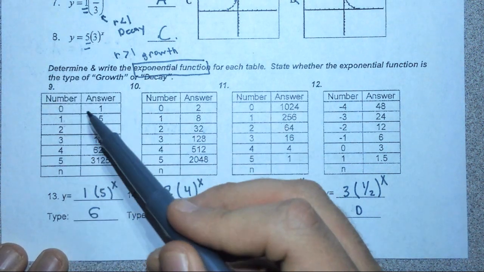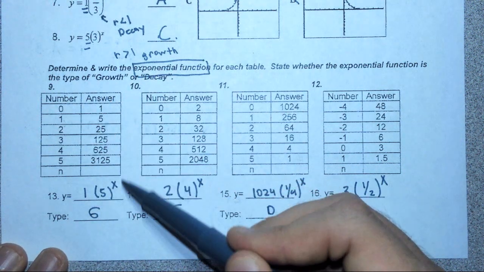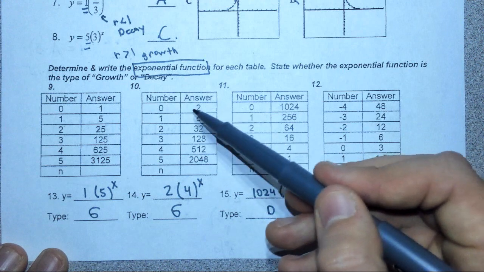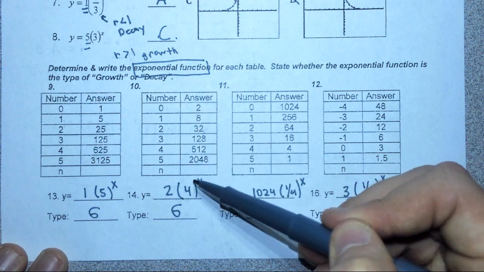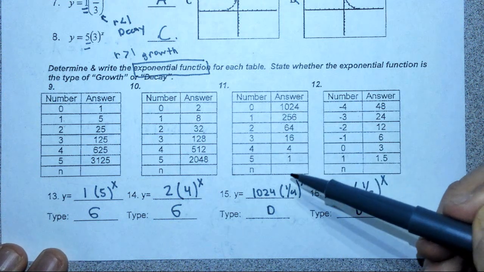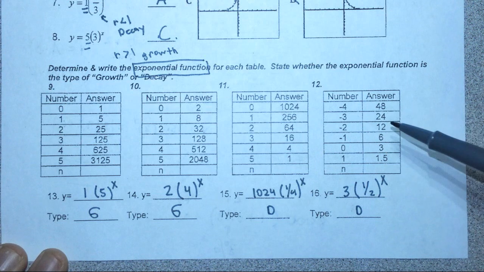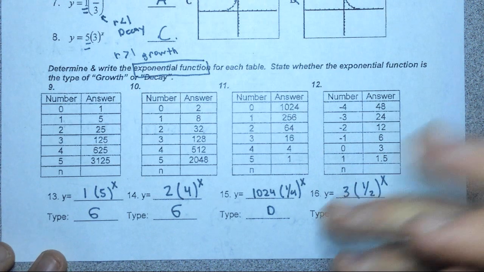I just know that this is the initial amount, 1, and it's growing by 5 each time. So 5. Initial amount 2, growing by 4, so my rate's 4. Initial amount, dividing by 4 each time, so this is 1/4. Initial amount, dividing by 2 each time, so my rate is 1/2.